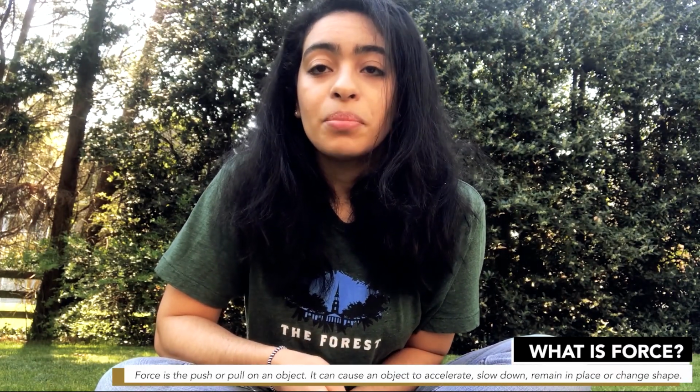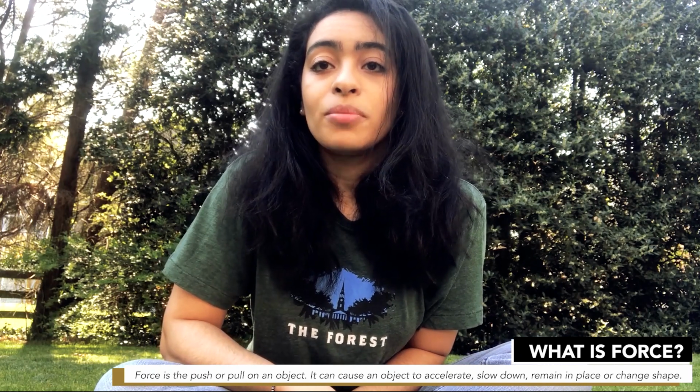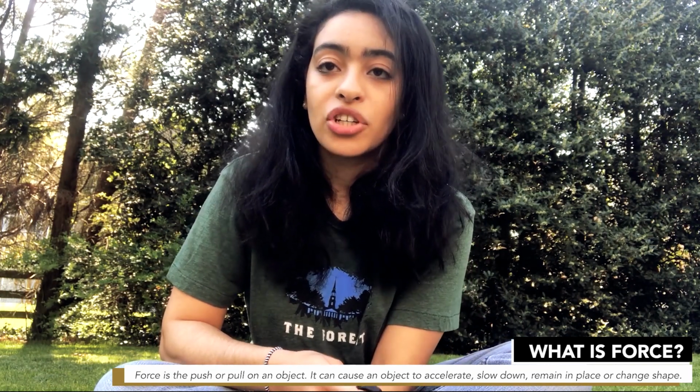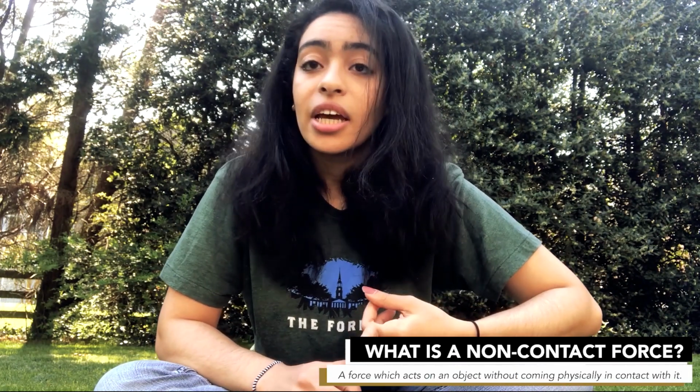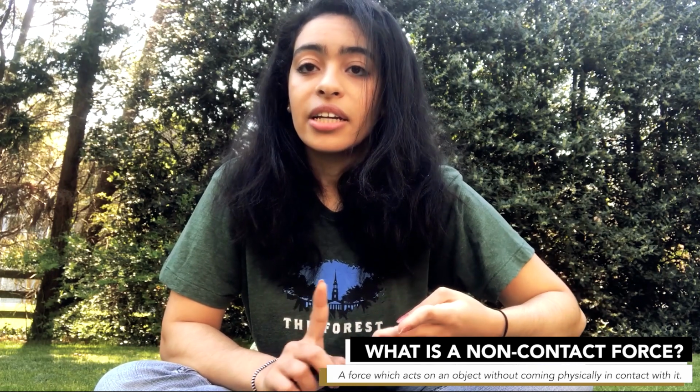First, let's go over what force is. So force is the push or pull enacted on an object through its interaction with another object, the other object being the thing that is applying that force. So there are also different types of forces. There are contact forces and non-contact forces. So some non-contact forces include gravity, magnetic force, and electric force.